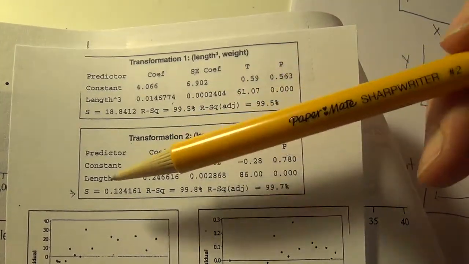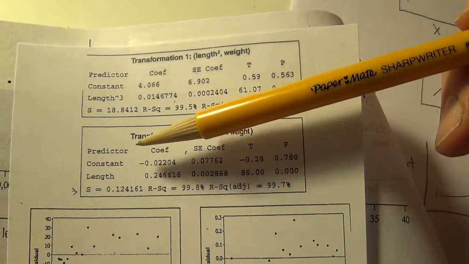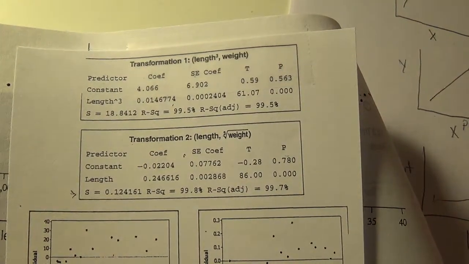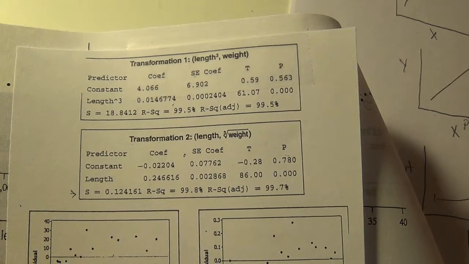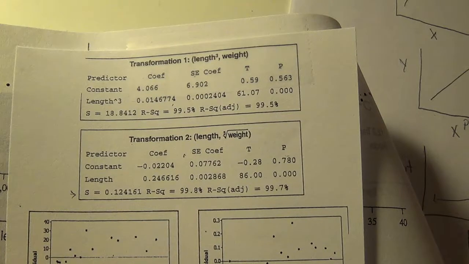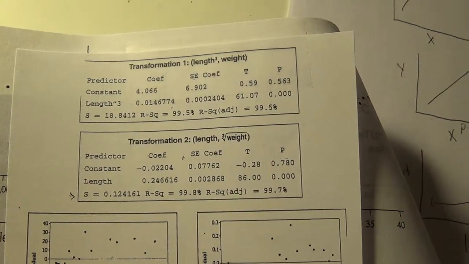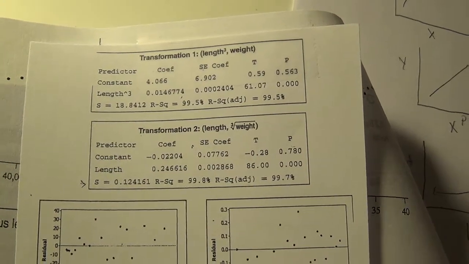It's a better one. Check the S. Again, take a note on that. That S is the average prediction, it's the average that the prediction will be off. So you want it as low as possible. All right.